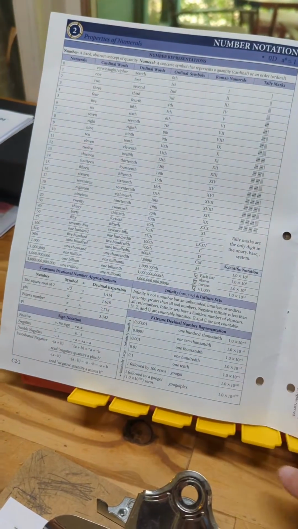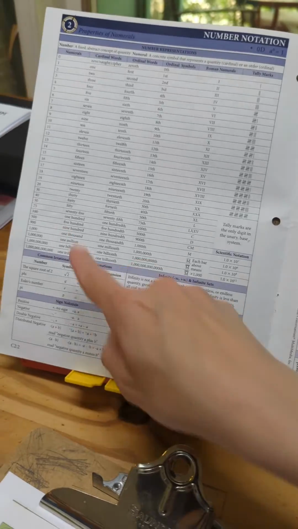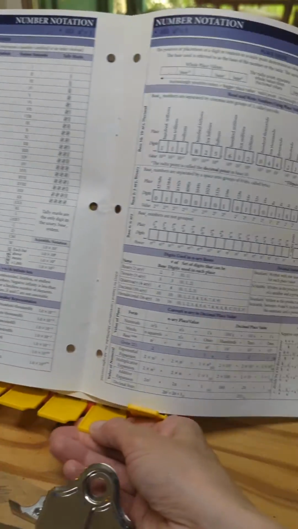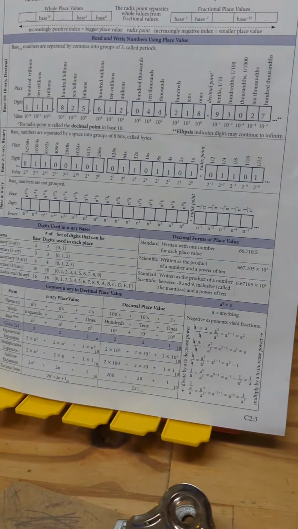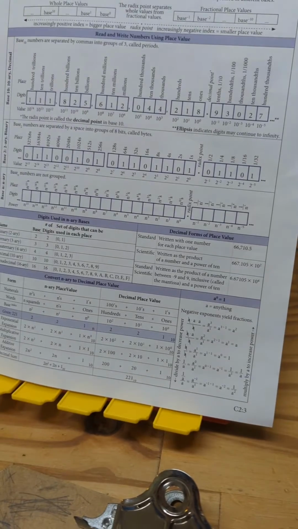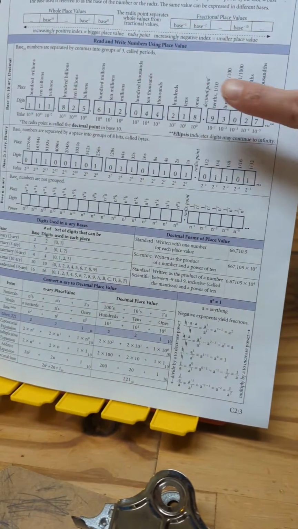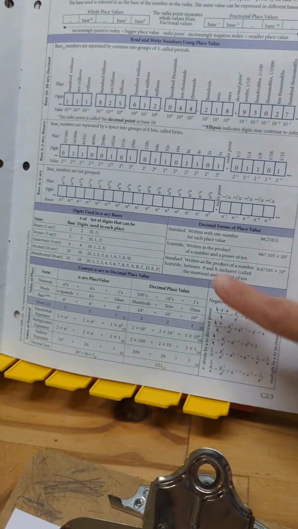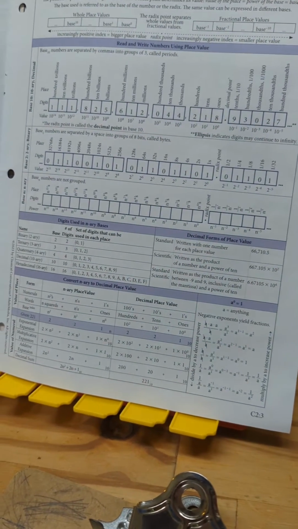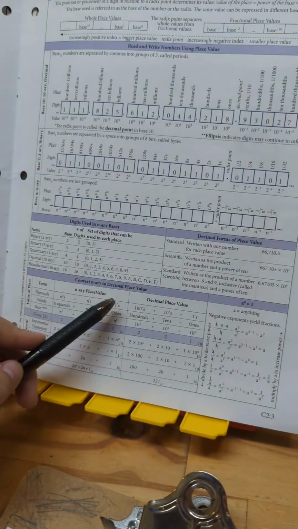Then we have some other boxes down here that you could look at the headings of and just notice. What do we notice over here? What's different about this page than that page? What does this say? Read and write numbers using place values. So there's place values that are being shown. And what about down here? Pick one of these squares. What do you notice? Convert an array to decimal place value.